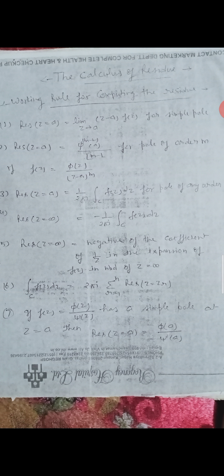Today I will learn about the calculus of residue. First we see the working rule for computing the residue. There are some formulas. Residue at z = a is equal to limit z tends to a of (z − a) f(z) for the simple pole. And second formula, residue at z = a is equal to 1 upon factorial (m − 1) times the (m − 1)th derivative of φ(z) at a, for the pole of order m if f(z) is equal to φ(z) over (z − a) to the power m.